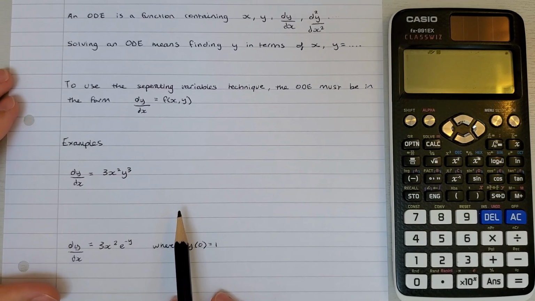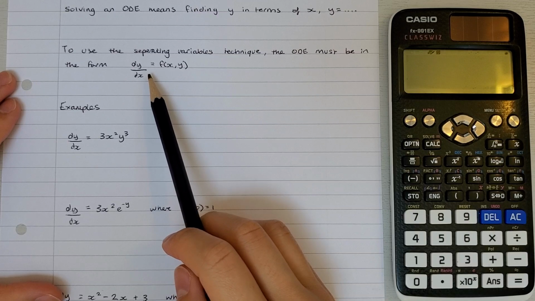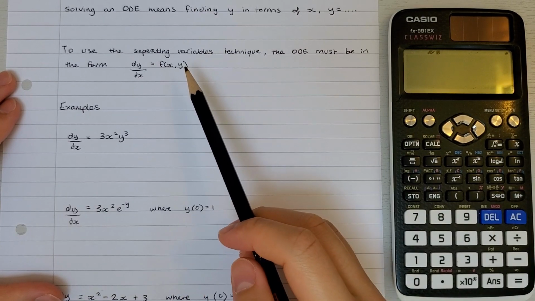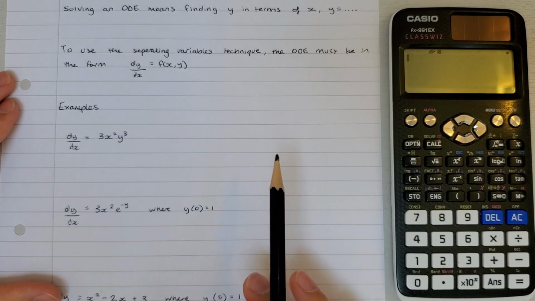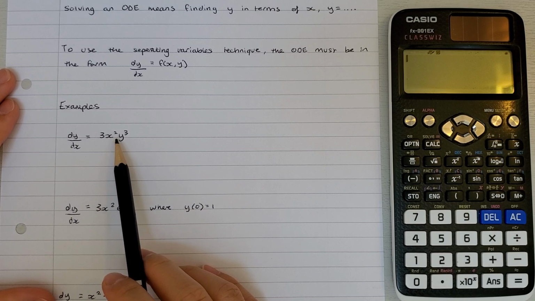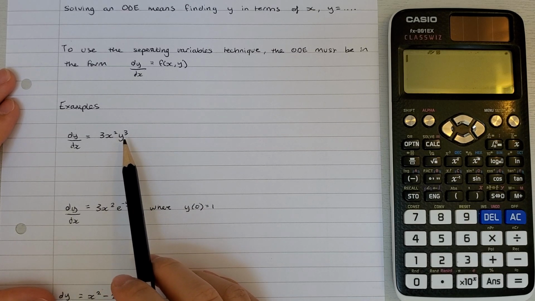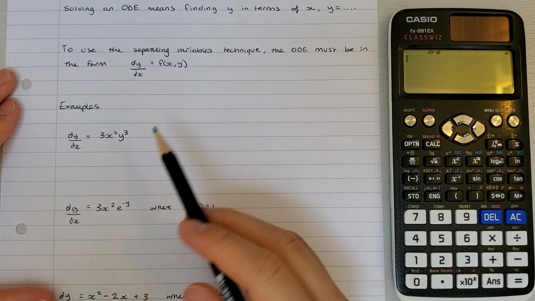To use the separating variables technique, the ODE must be in the form dy/dx equals a function of x and y, and we'll go through some examples. So first one, dy/dx equals 3x squared y cubed. Separating variables basically means separate the x and y's.